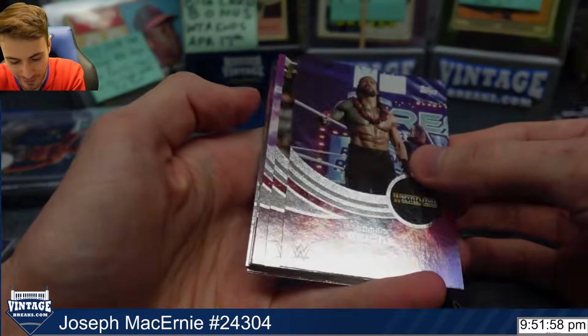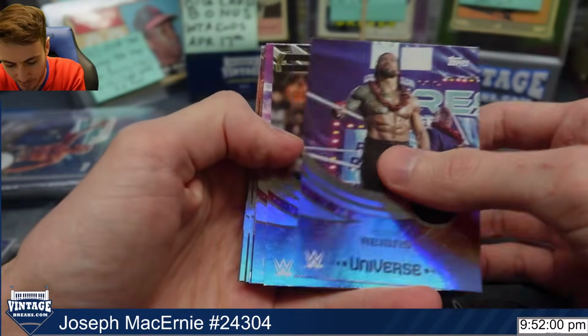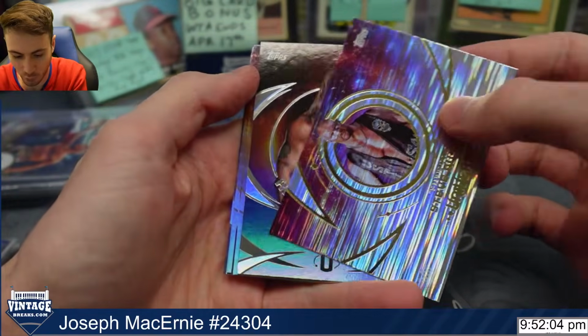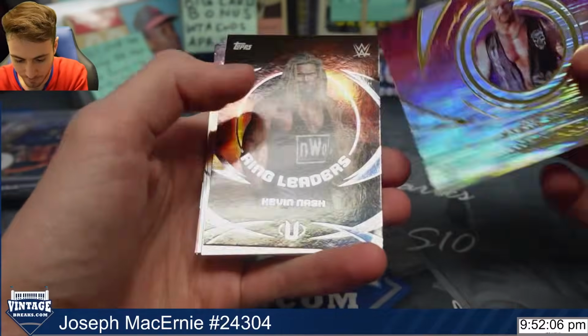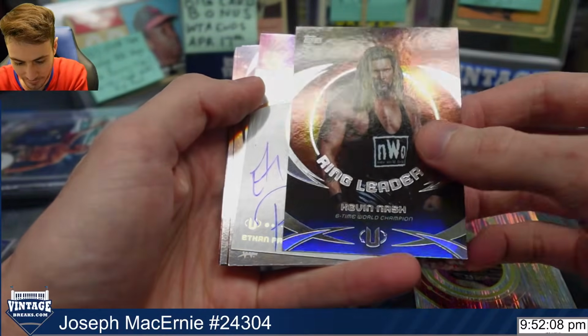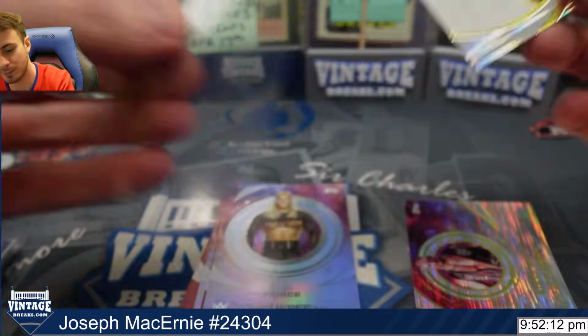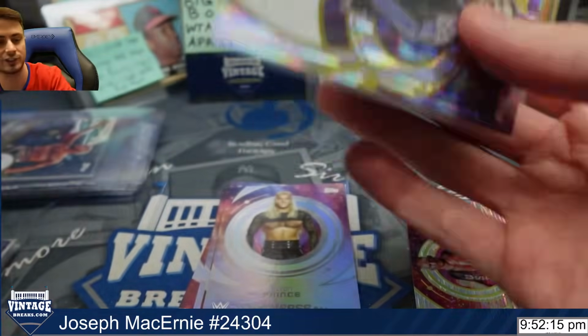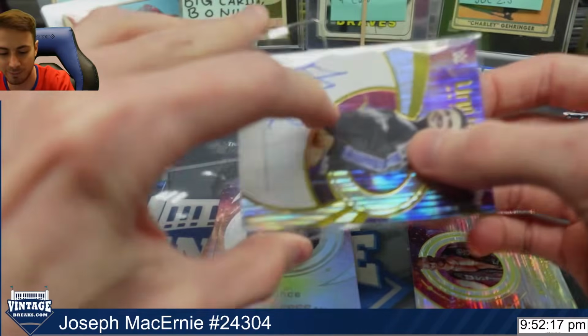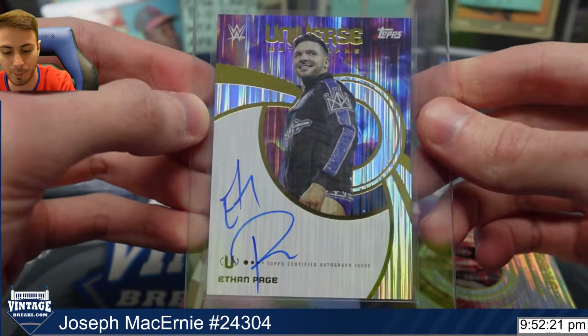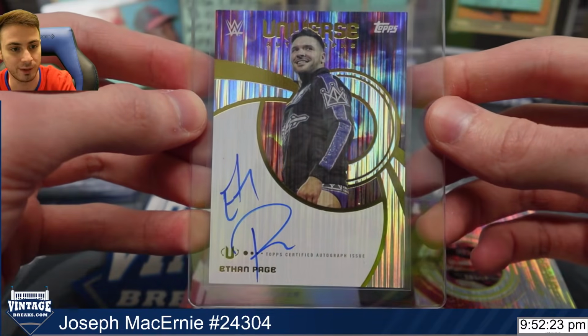Okay, here's our last pack. We should have another auto here. Roman Reigns, Bubba Ray Dudley, The Undertaker. We got a nice Stone Cold on the Wave parallel. Kevin Nash, Ringleaders, and another Ethan Page. So it looks like, Joe, you might be an Ethan Page collector now. Pulled your second Ethan Page auto of the night. I do actually like Ethan Page. I think he's going to end up having a good career in the WWE.